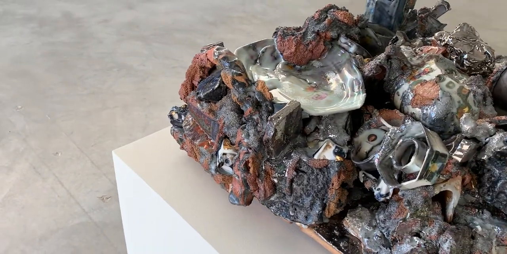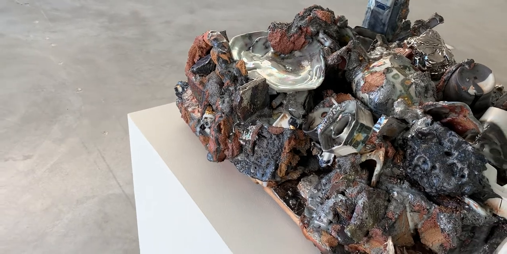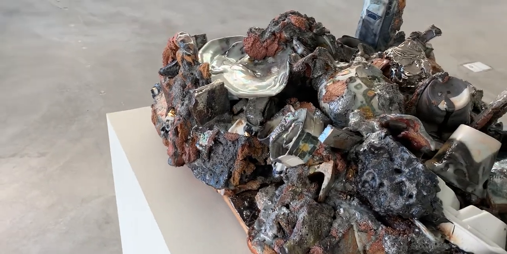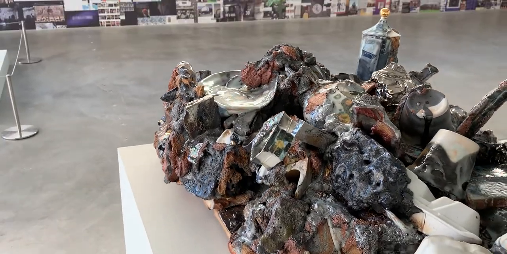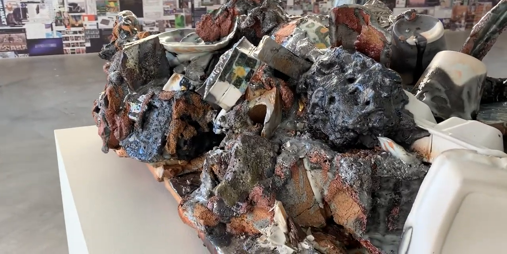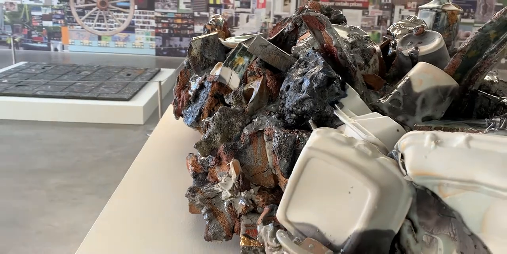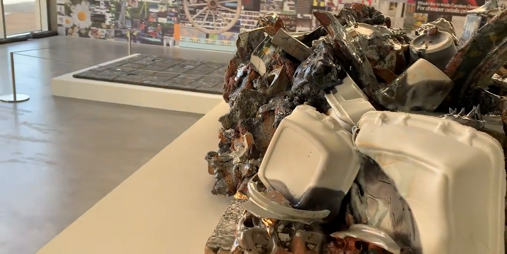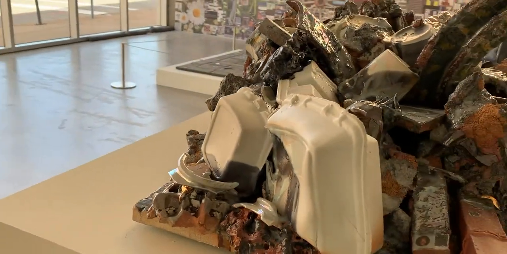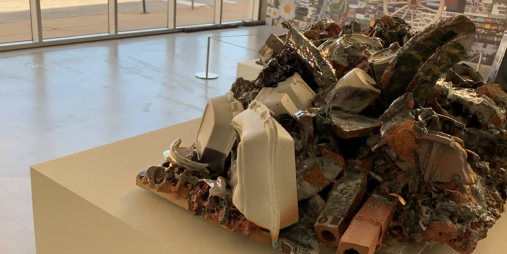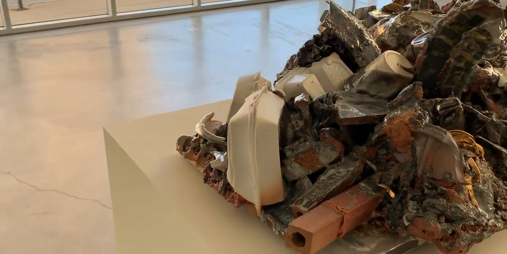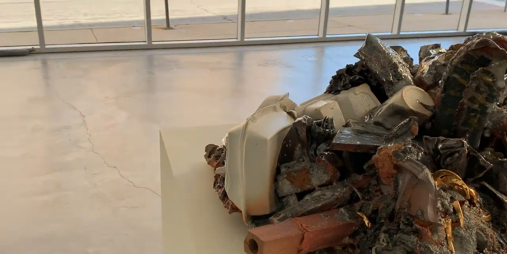Wow, a lot of different texture here also. Things appear rough or bumpy and even smooth. There's something in the sculpture that appears like a styrofoam container, but it's actually made out of ceramics.